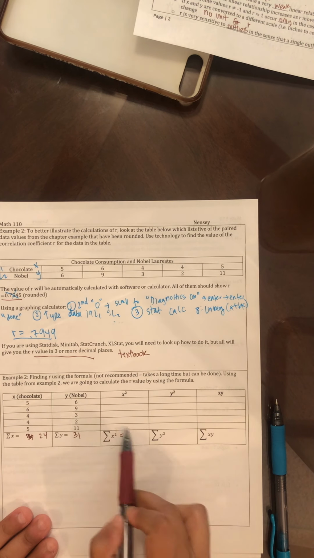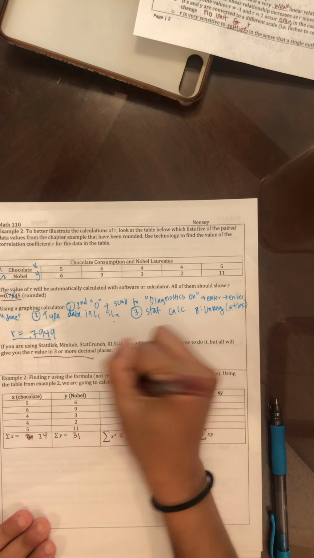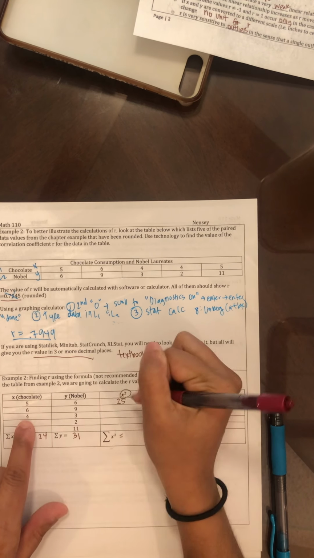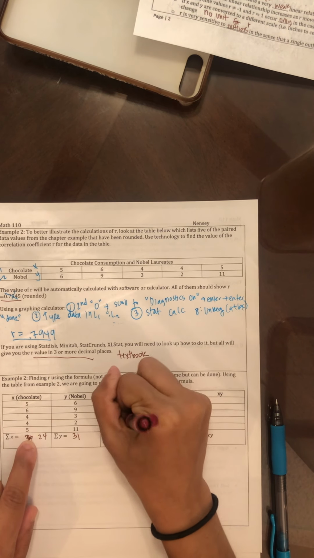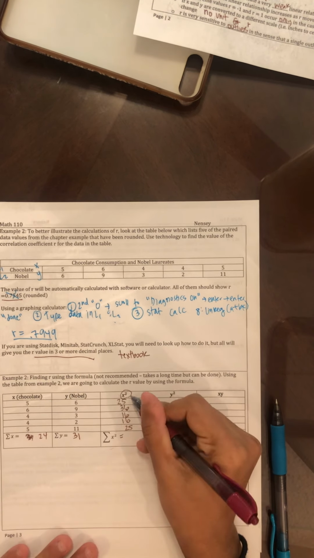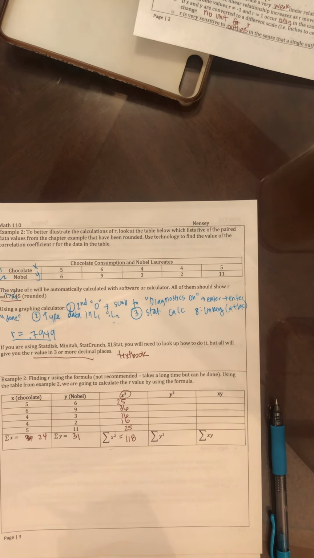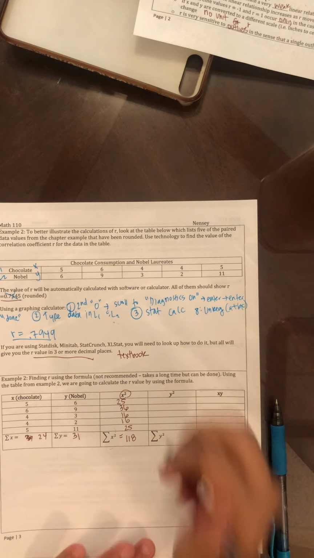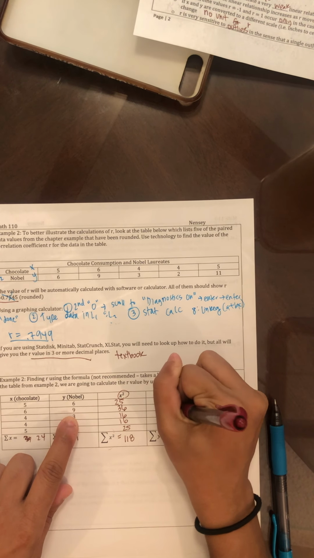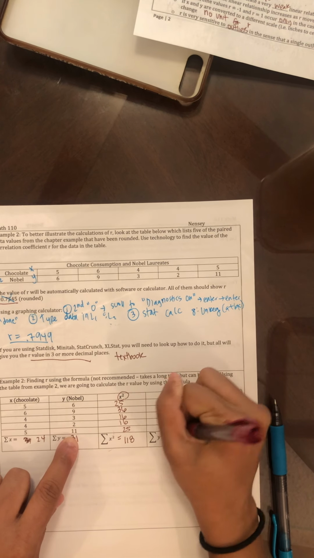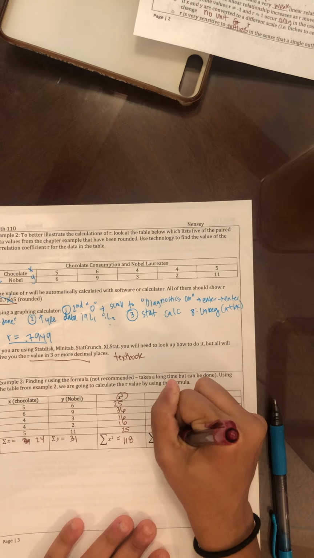I have to find the sum of the squares of the x's. So I'm going to take my x values and I'm going to square them. So for example, 5 squared is 25, 6 squared is 36, 4 squared is 16, 16 and 25. And then I have to add them up. So if I add them up, I got 118. And again, I did this already, so it's kind of quick. The next one is I'm going to square my y values. So 36, 81, 9, 4, and 121. I'm going to add them together and I'm going to get 251.